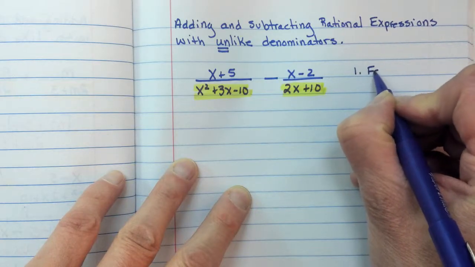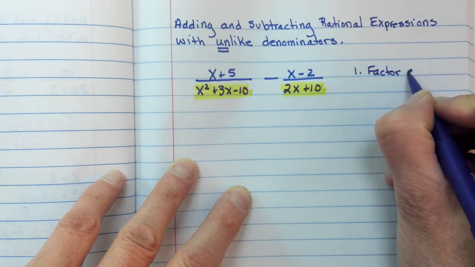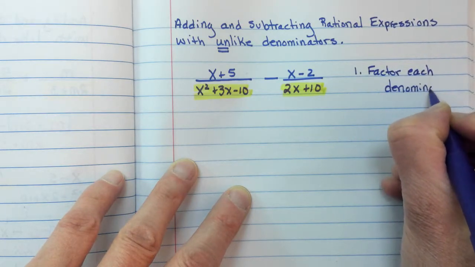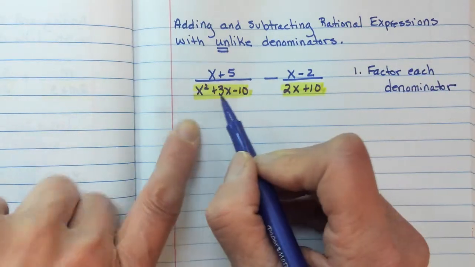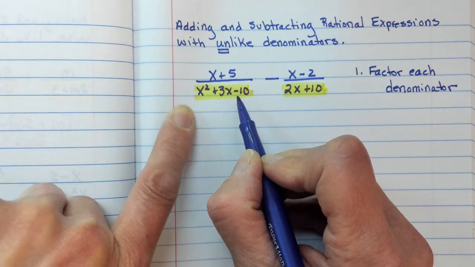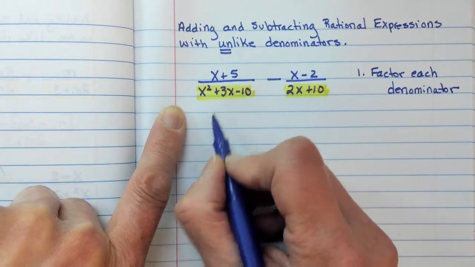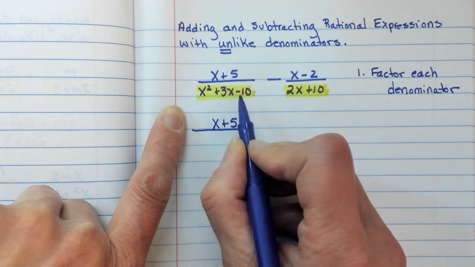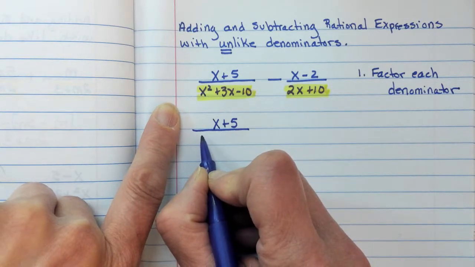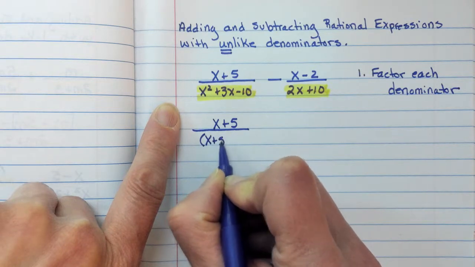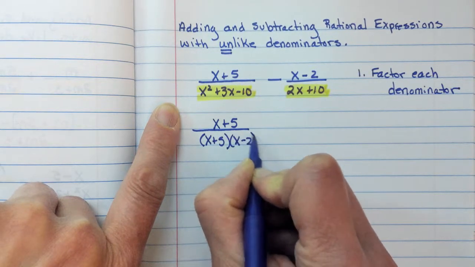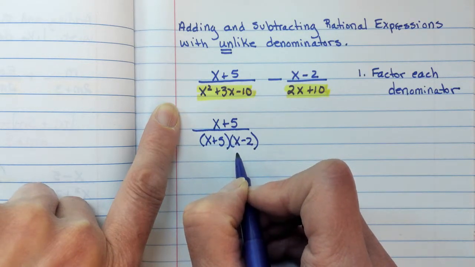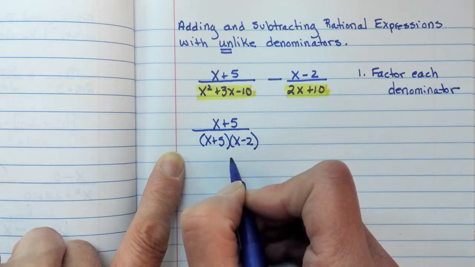So the first thing we're going to do is factor each denominator. So when I'm looking at this polynomial here, keep my numerator the same. When I go through all the steps of factoring that denominator, I'm going to get x plus 5, x minus 2. And if you don't remember how to factor, I'm not going to spend time doing it on this video. You need to go back and review, but factoring is huge.